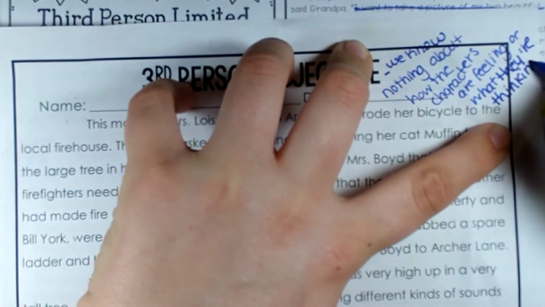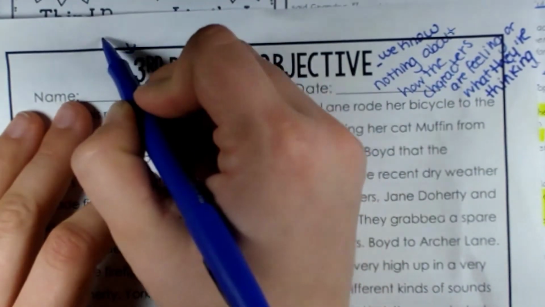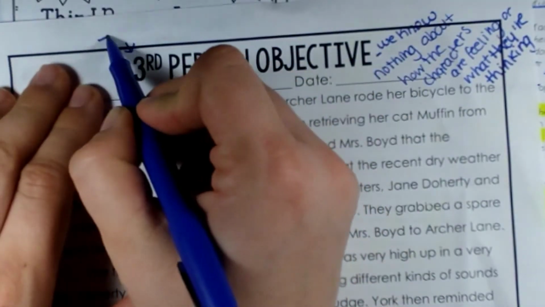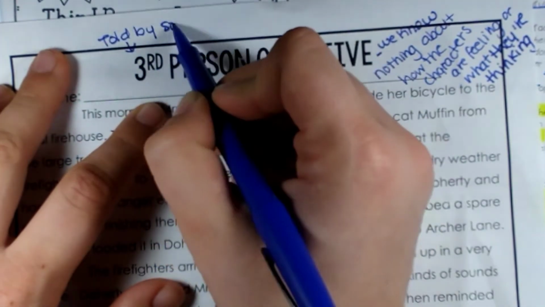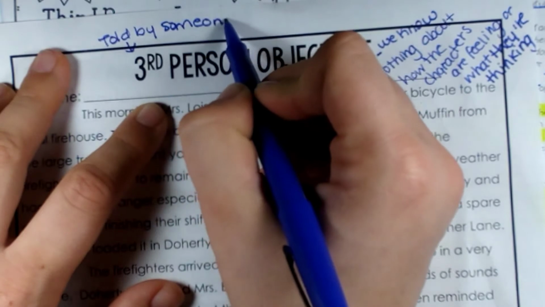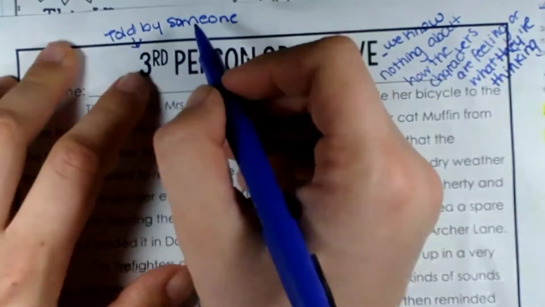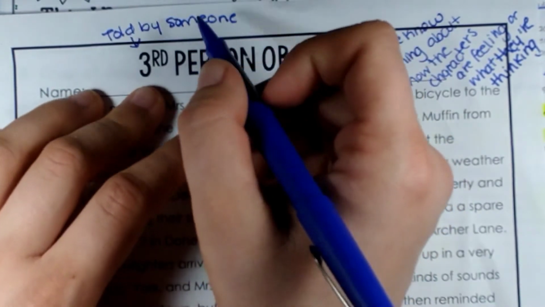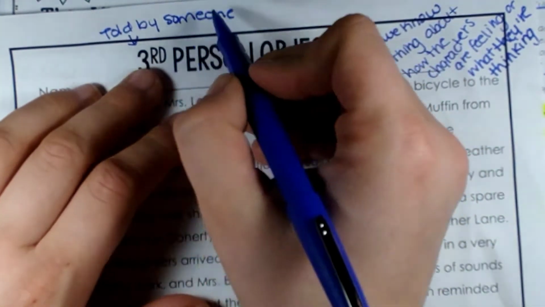So third person objective is a story that is told by someone that wasn't involved, and they do not know any of the thoughts and feelings or emotions of any of the characters involved. They're just kind of like a passerby that witnessed it or heard it hearsay.